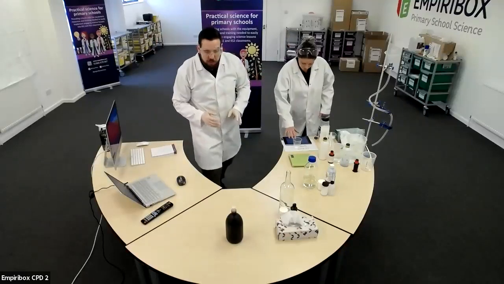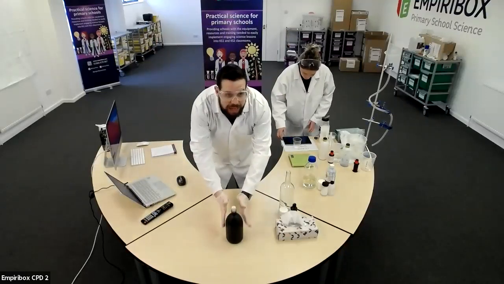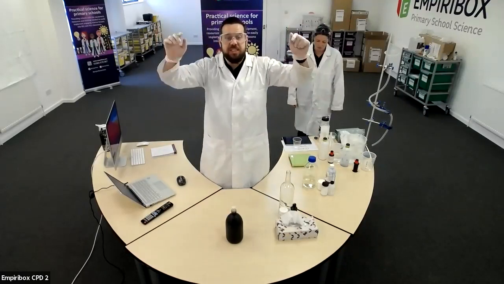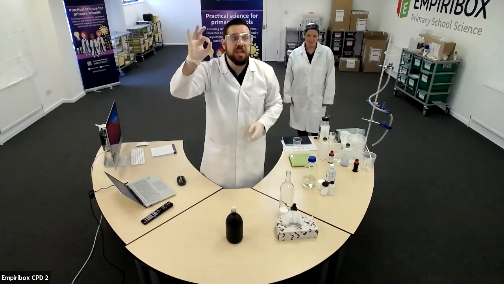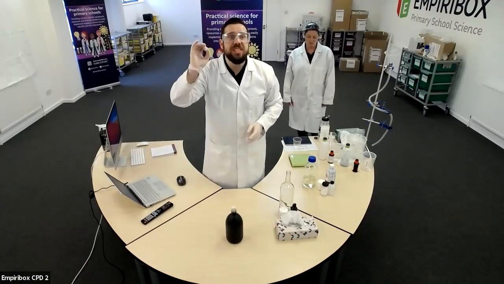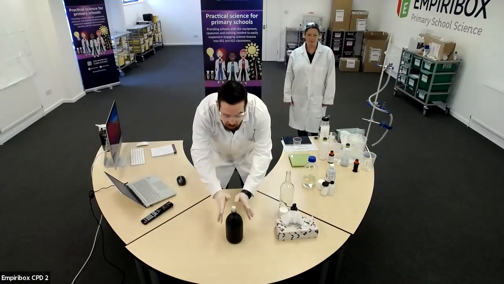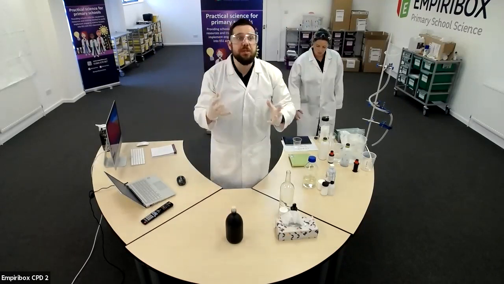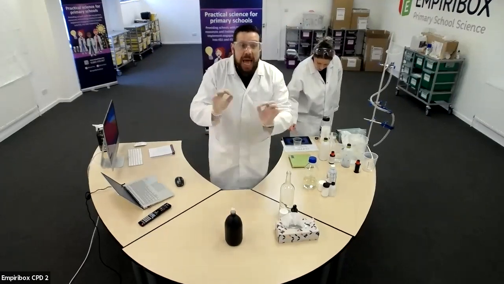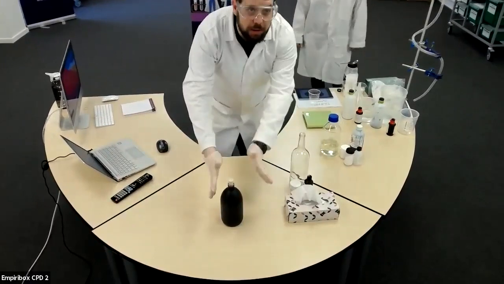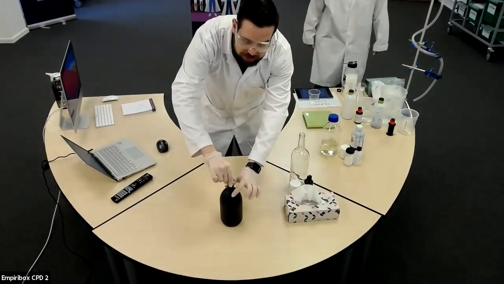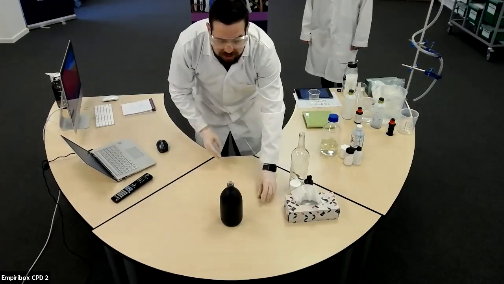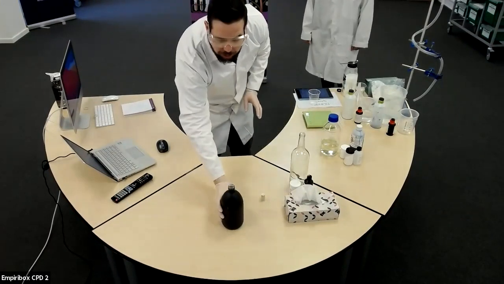Now, the first one we're going to focus on is this little black bottle right in the front. Boys and girls, ladies and gentlemen, I want you to use your observation, because I want to know, what do you see, what do you notice will happen to this bottle? Just pay very close attention. I've got my little black bottle here and my old cork. What happens if I just remove this cork? Just look very closely.